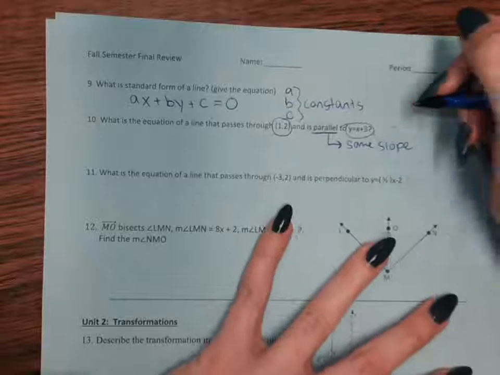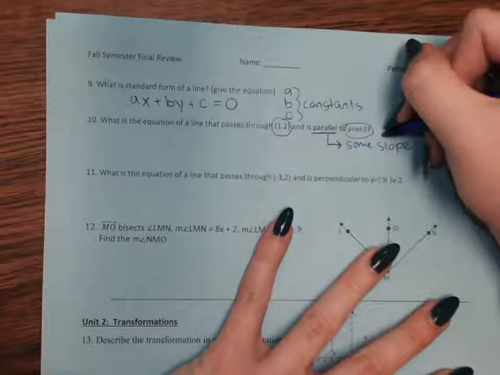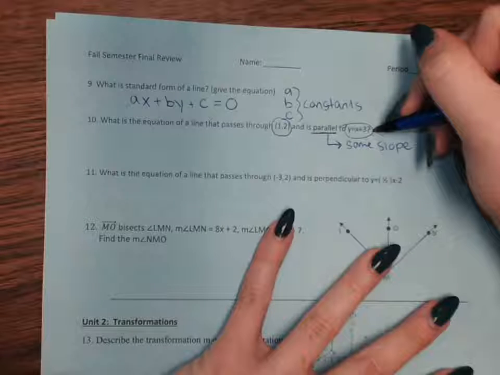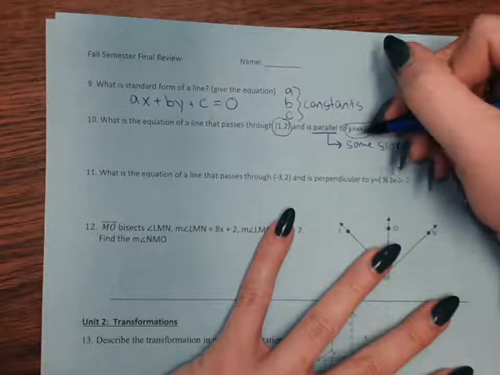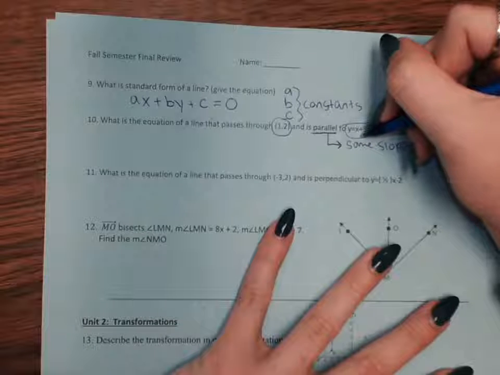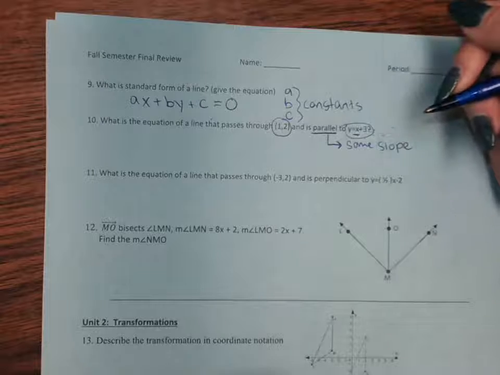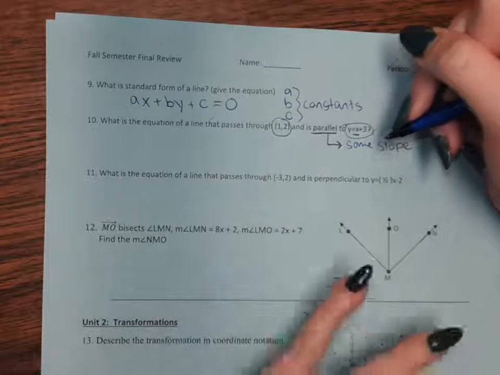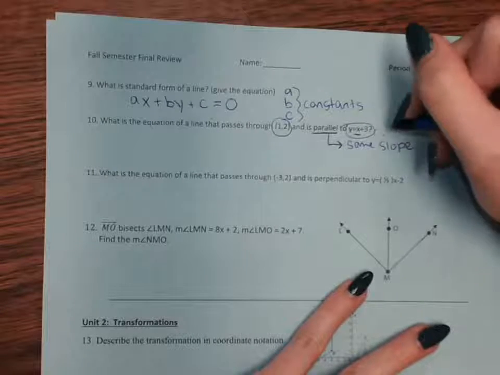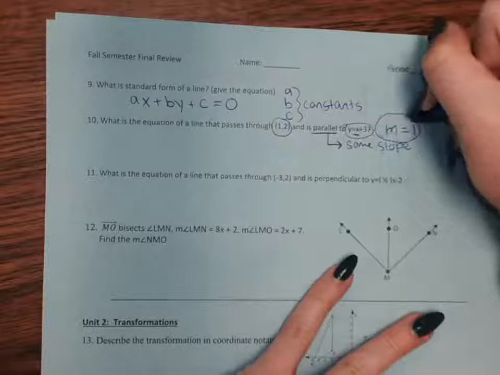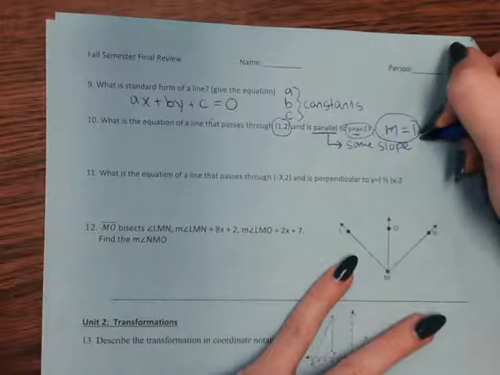First thing, my equation right here is already in y equals mx plus b form, my slope-intercept form. So my slope is real easy to find. It's just the number that's in front of x. You might notice there's no number in front of x, but when we just have x, it's going to be 1. So my slope is equal to 1. Since it's parallel, we're going to keep this slope.